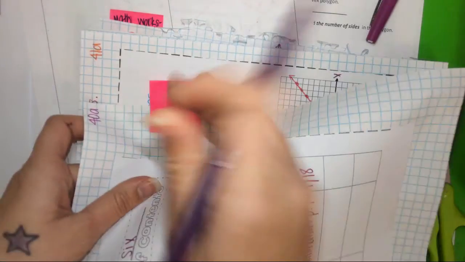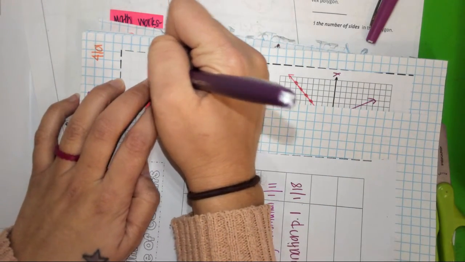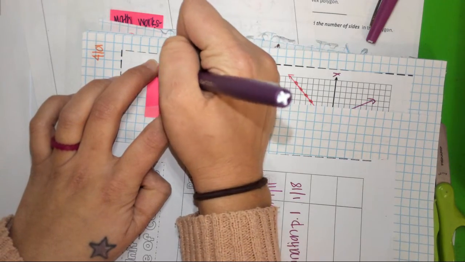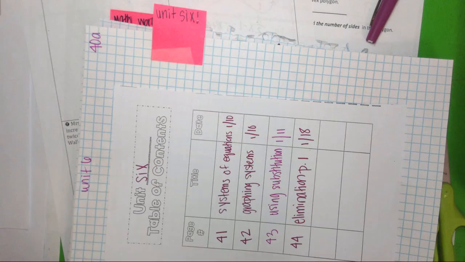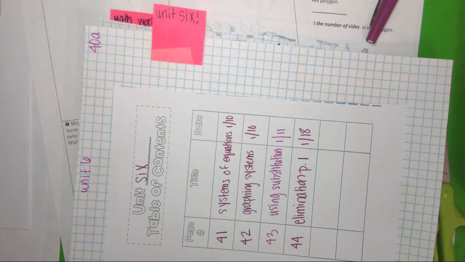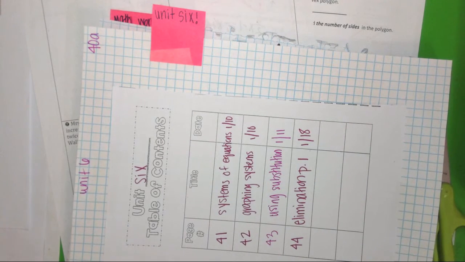And then right here, we're going to write Unit 6. Should have picked a different color than bright pink to do these on. Ow.